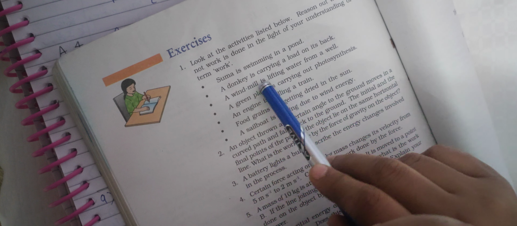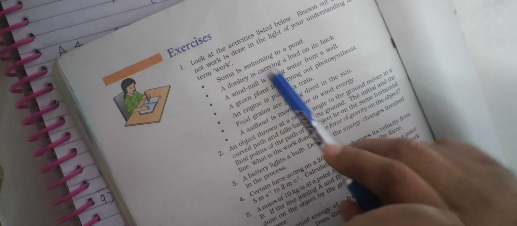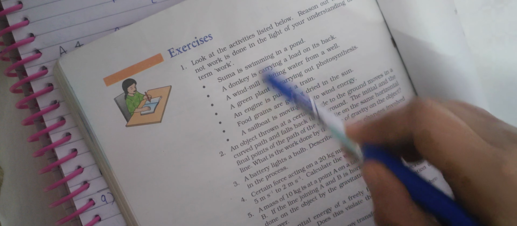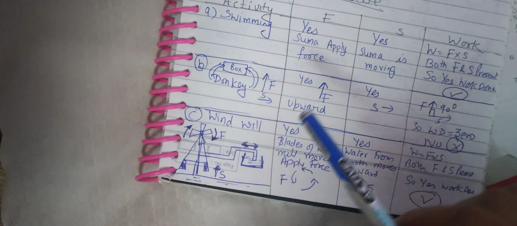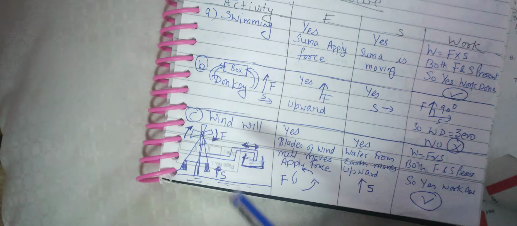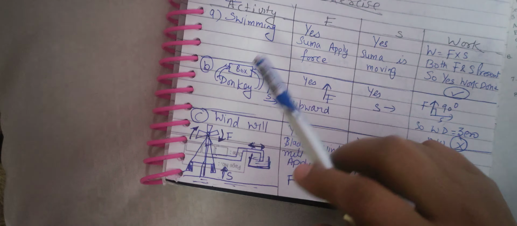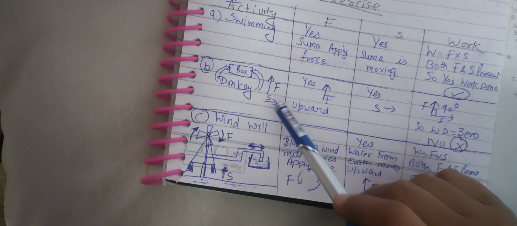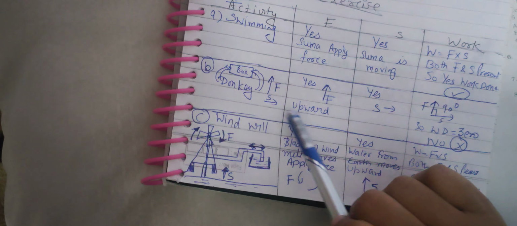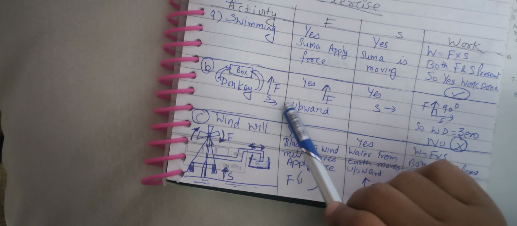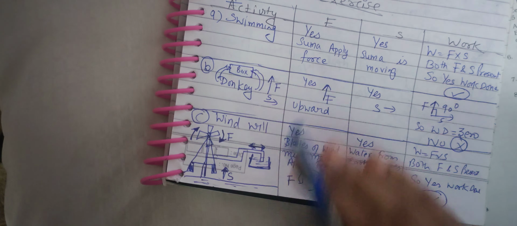For every situation I have made a diagram. The force is upward and the displacement is in this direction, so the angle between them is 90 degrees.